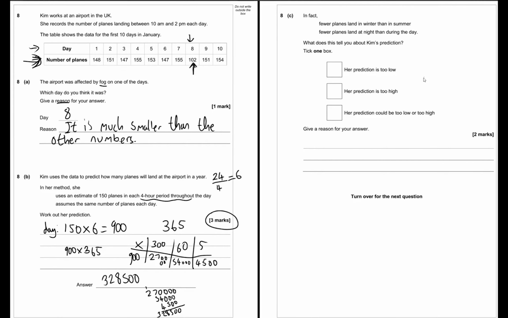Okay, 8c. In fact, fewer planes land in winter than in summer, fewer planes land at night than during the day. Okay, so the important thing to notice about this question is, when is she recording the data? So she records the number of planes landing between 10 AM and 2 PM, so that's the middle of the day, and it's the first 10 days in January, which is in the winter. So what does this tell you about Kim's prediction? So the answer is going to be, her prediction could be too high or too low, and we need to give a reason. Okay, so let's think about this.